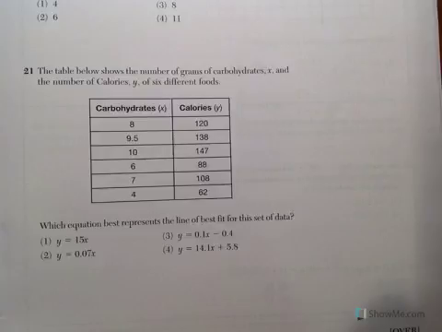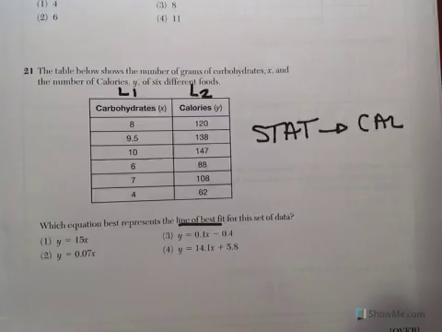Well, what you're going to do is, because you see the line of best fit, type the carbohydrates column into your list 1 in your graphing calculator and the calories column into list 2 in your graphing calculator. Once you type those into your list, you're then going to hit Stat. You're going to scroll over to Calc because you're going to calculate something, and you're going to choose choice 4 for linear regression.